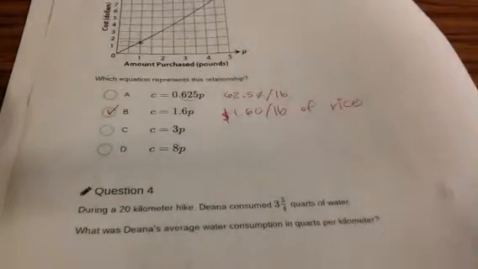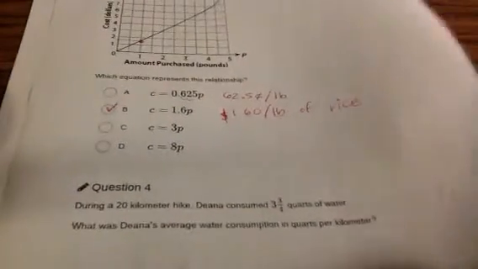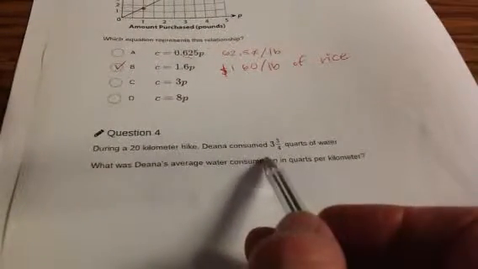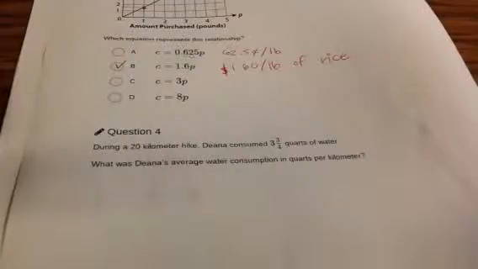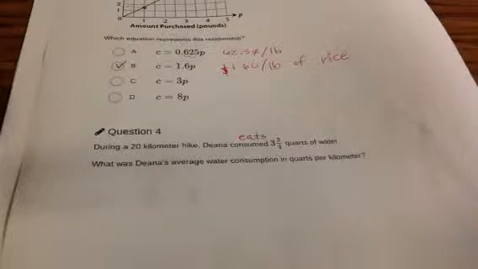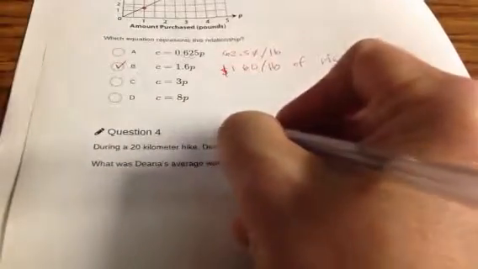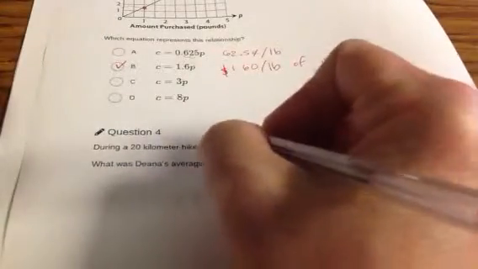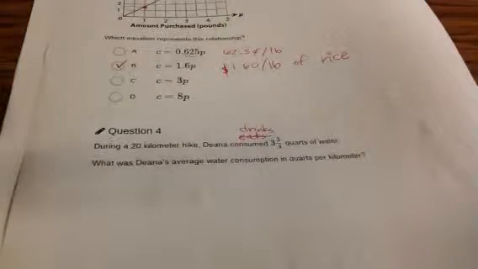Okay? We don't know. Question number 4. During a 20-kilometer hike, Deanna consumed, what does consumed mean? Eats. She eats. So if you don't know a word, just take your best guess. But if you can write it in, go ahead. Deanna consumes 3 3/4 quarts of water. Oh, I guess it's drinks. She drinks. It's eats or drinks. 3 3/4 quarts of water. What was Deanna's average water consumption in quarts per kilometer?